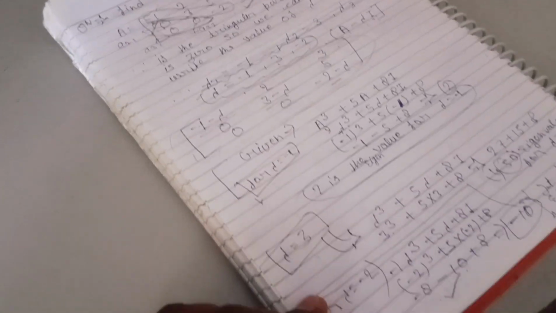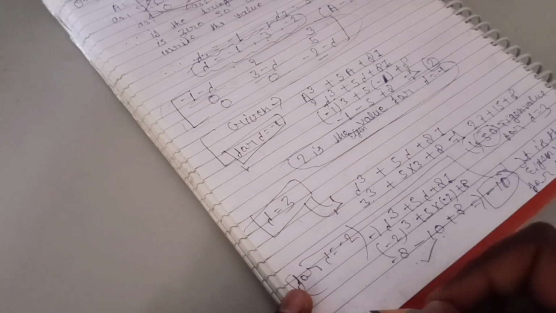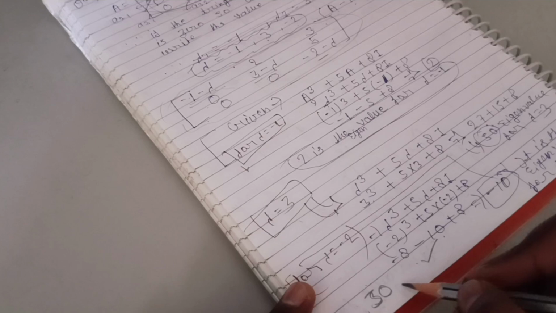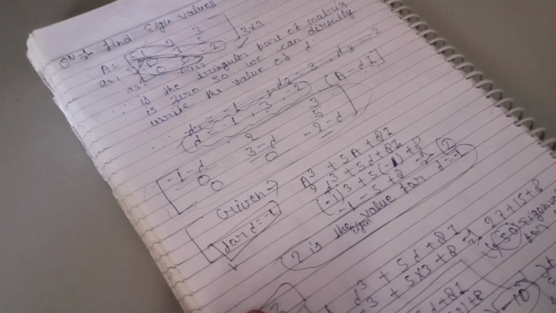So what are the total eigenvalues for this? First eigenvalue is 2, then 3, then 50, then minus 10. So these are eigenvalues for this. Now we will see the Cayley-Hamilton theorem.